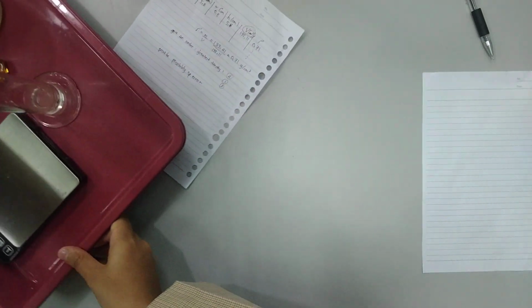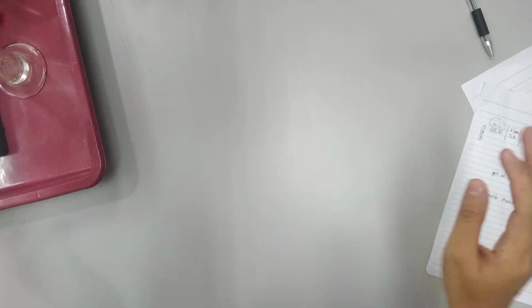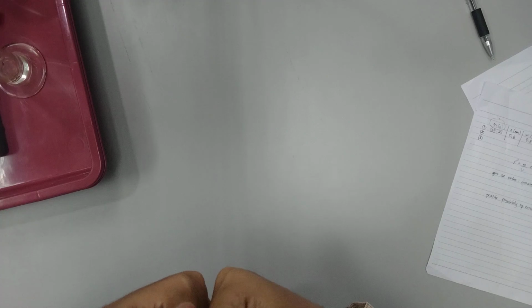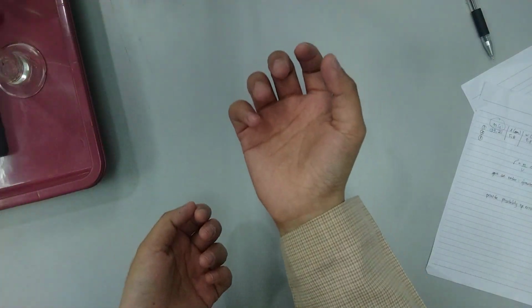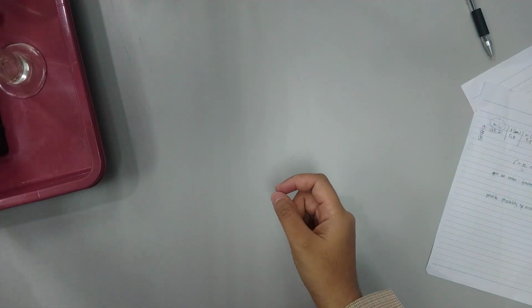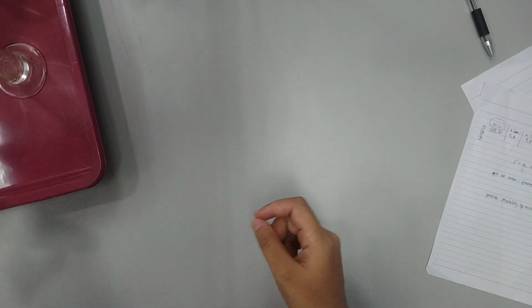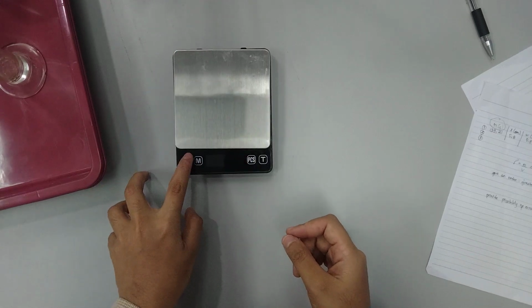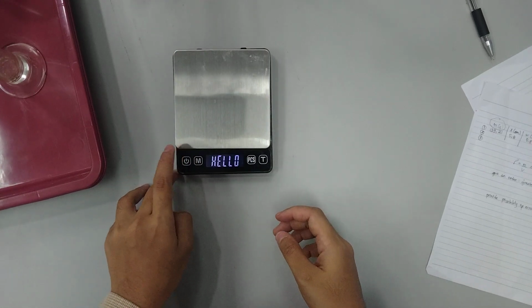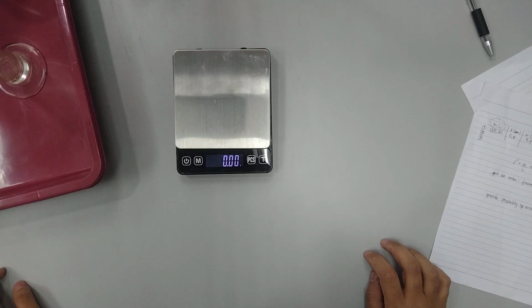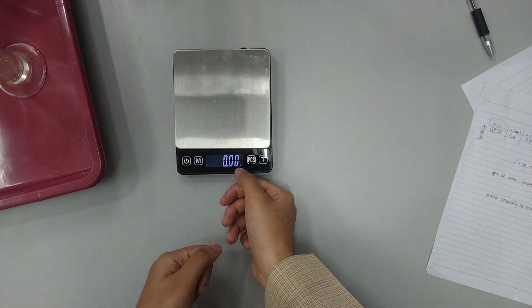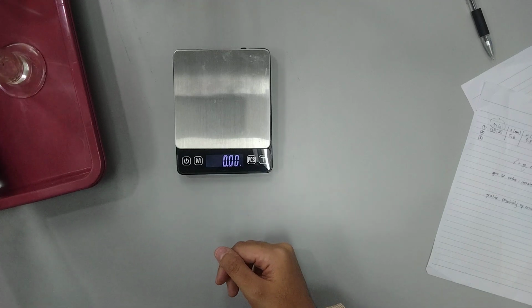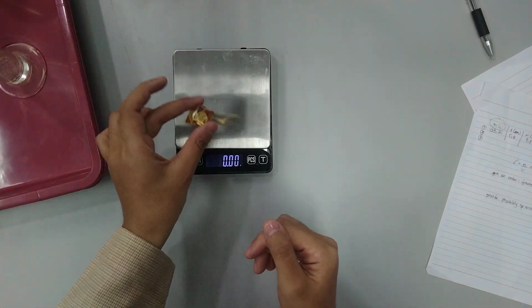I always want to remind you that the things you have to find if you want to calculate density are, the first thing, mass, and the second one, volume. Mass over volume equals density. So first let's measure the mass as usual using the balance. Okay, it's stable, it's 0, and also the unit shown is gram. Yeah, let's measure the mass.